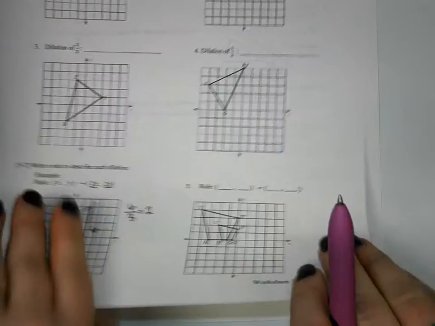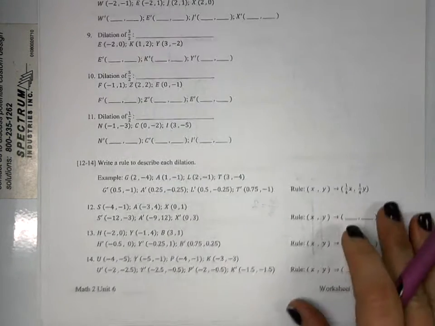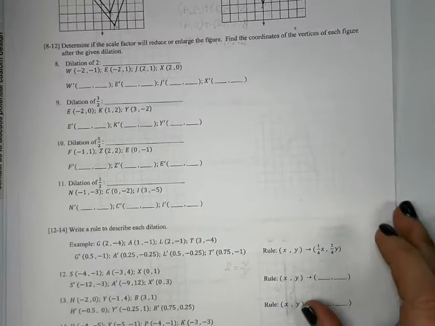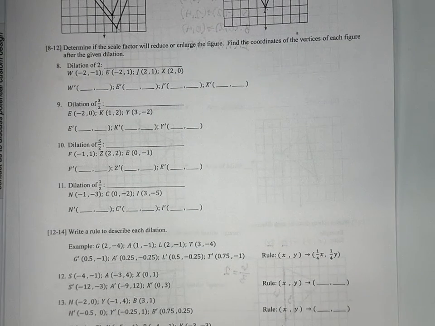Flip it over to 8, 9, 10, and 11. 8, 9, 10, and 11 are the same as 1 through 4, just without having to draw the picture. You're just finding the ordered pairs.